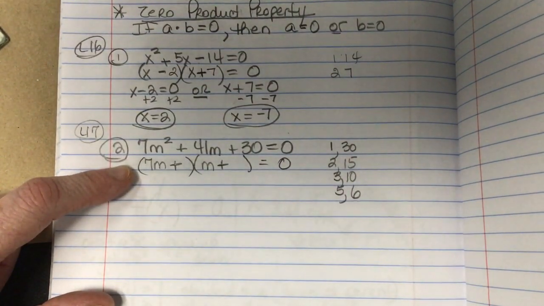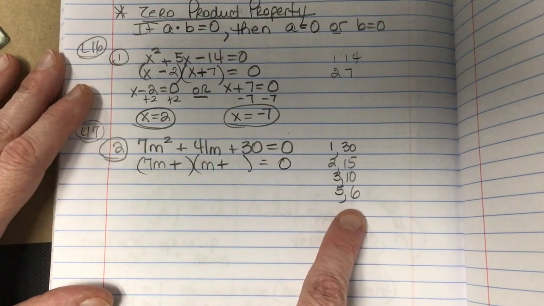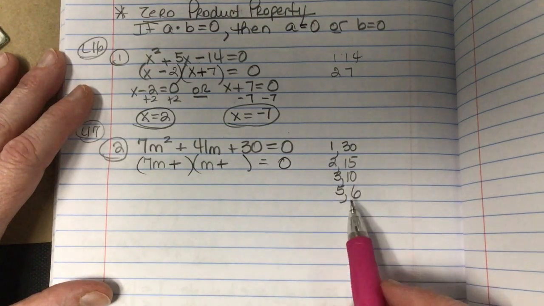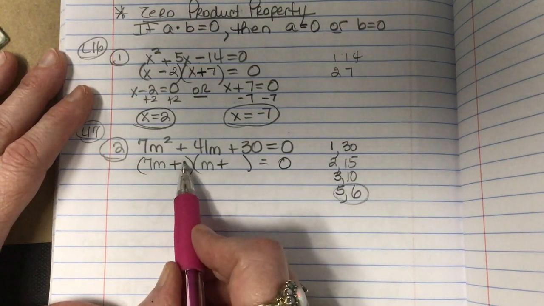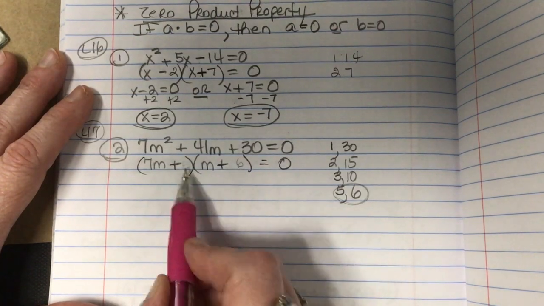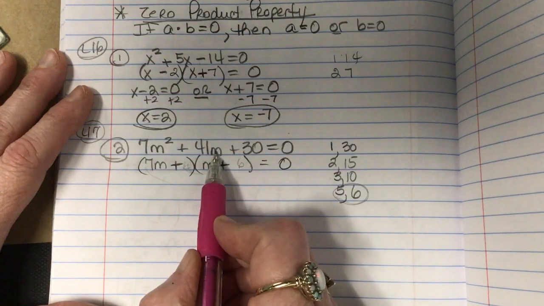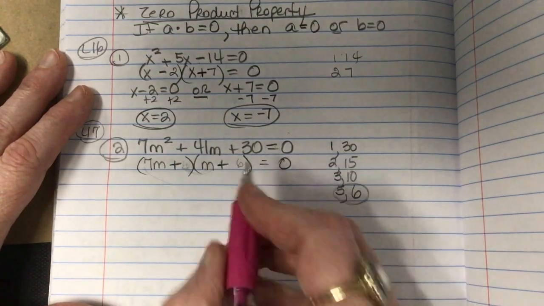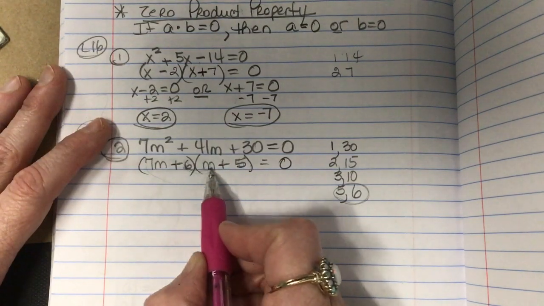Now, I would always tell you to try the one you would know best from your multiplication tables. That doesn't mean it's always going to be it, but I'm going to try 5, 6 first. Now, if I put a 5 here and a 6 here, that would be 5 and 42. Well, will 5 and 42 give me 41? No. So let's put the 5 here and the 6 here. Work. Check the O and I.